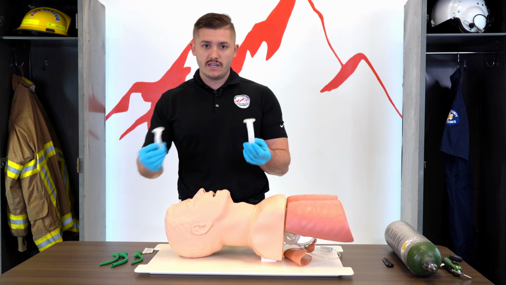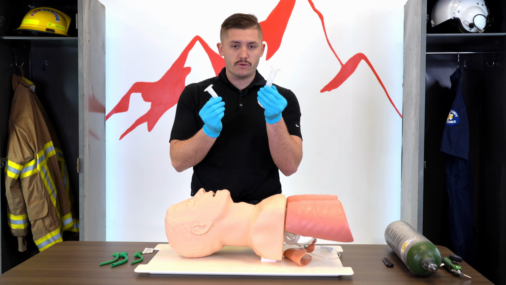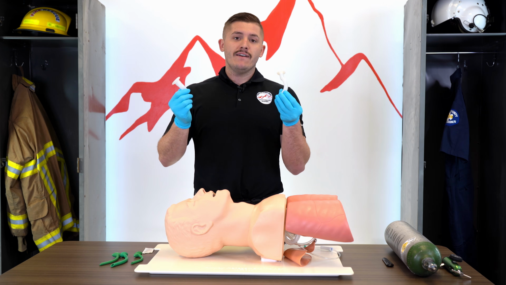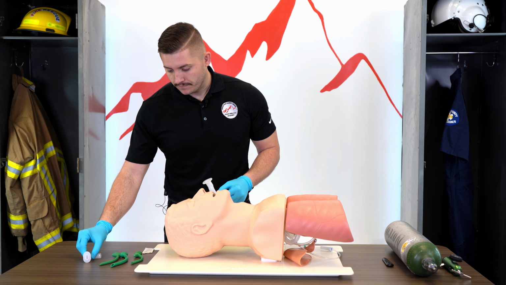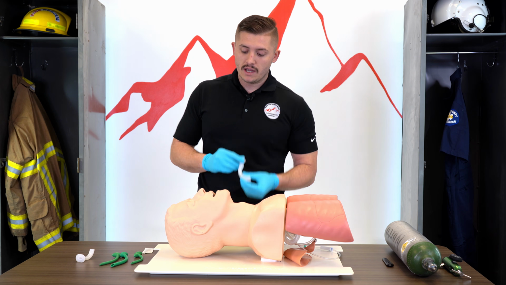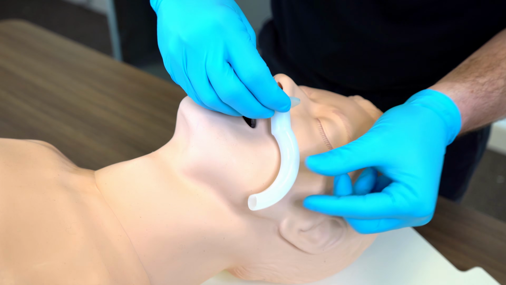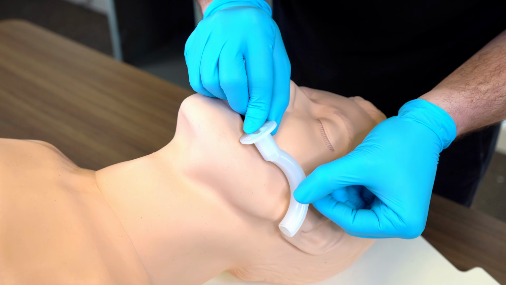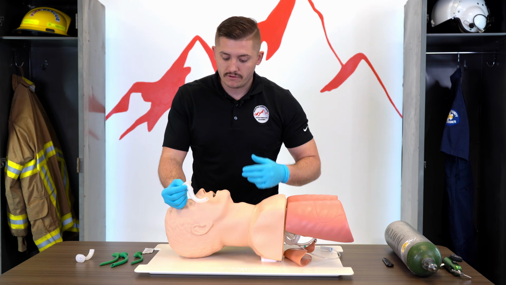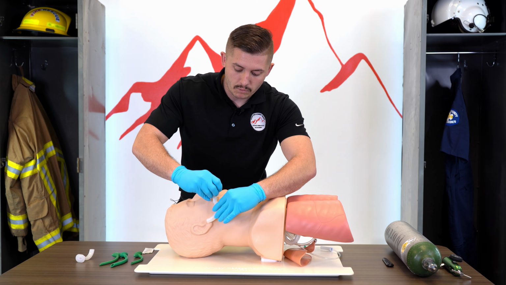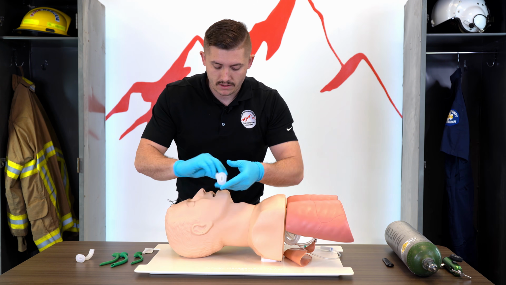These do, as you can see, come in multiple sizes, so you have to choose the best size and measure before you place it in the patient's airway. If you use an incorrect size adjunct, you're actually not helping your patient at all. So I'm going to take this one, I'm going to measure it. When measuring for an OPA, I'm going to go from the corner of the mouth to the bottom of the ear. This one might be just a tad small, or actually it looks perfect. This one's going to be good for our patient. It doesn't matter what way I measure it, the OPA stays the same length.